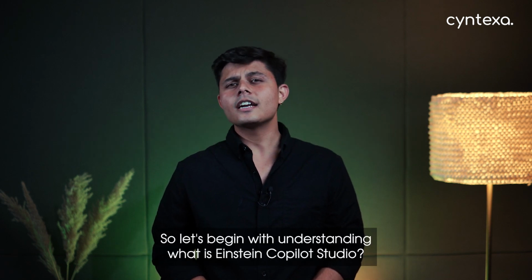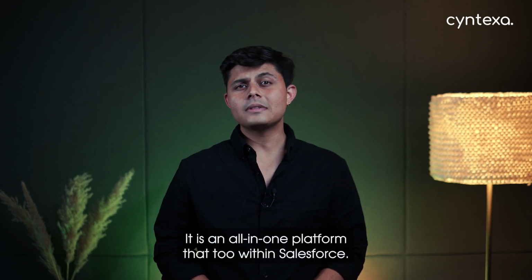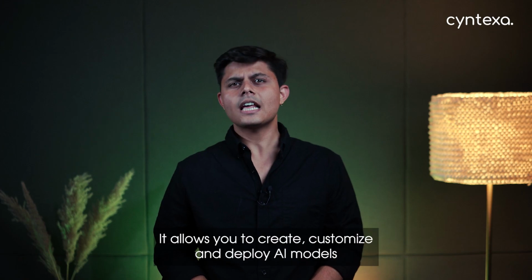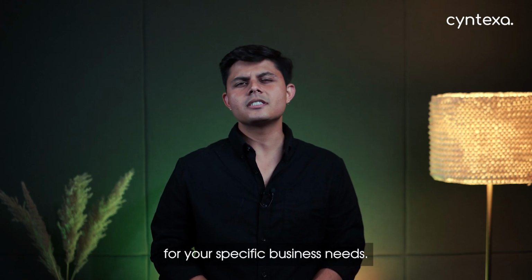Today we'll explore the power of Einstein Copilot that helps you build your very own AI models. So let's begin with understanding what is Einstein Copilot Studio. It is an all-in-one platform within Salesforce. It allows you to create, customize, and deploy AI models for your specific business needs.